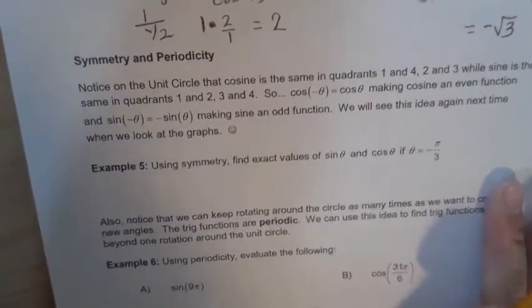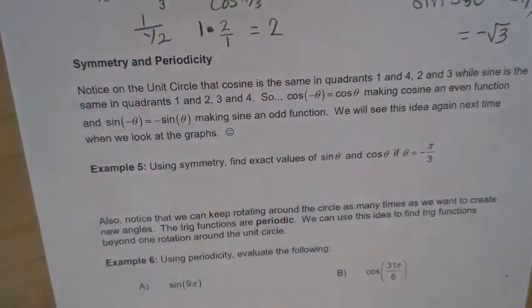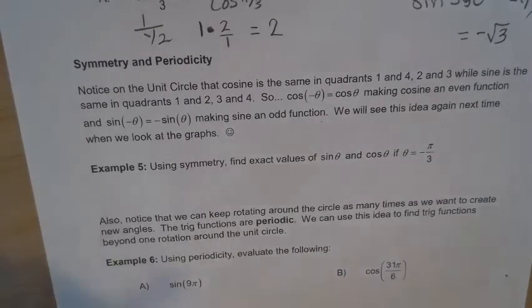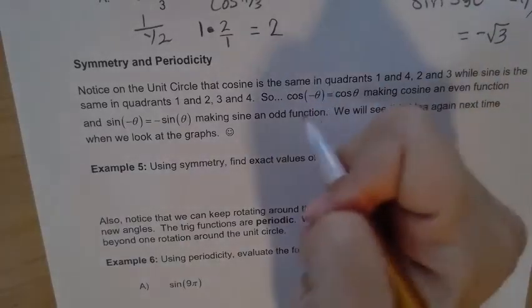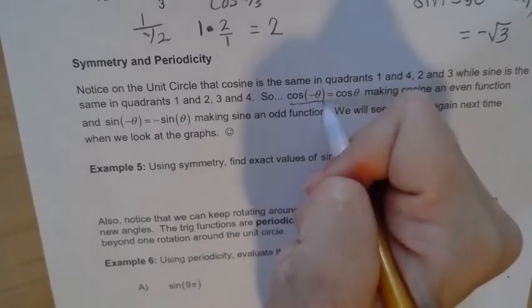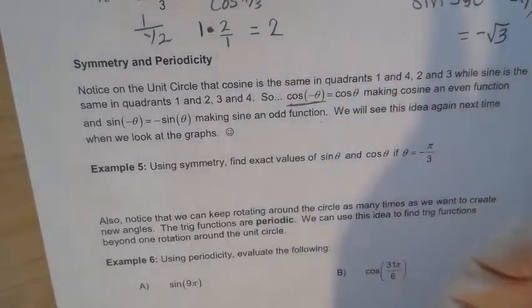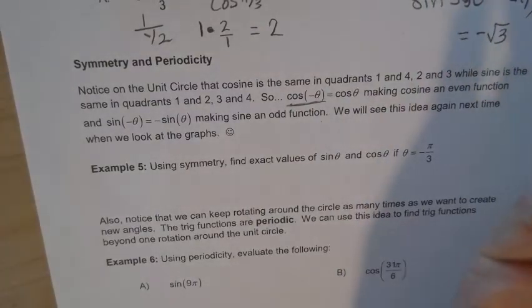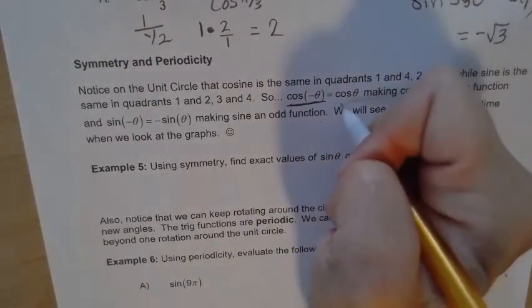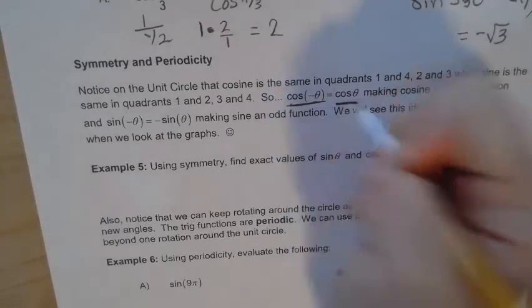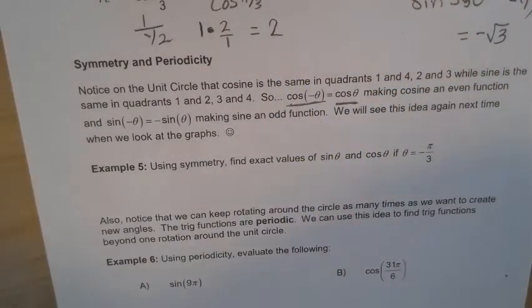Okay, symmetry. Now, we can either memorize these formulas, or I'm also going to show you how to do it backwards. So what this paragraph is saying right now is if we were given cosine of a negative degree or radian, it would be the same value as if we were saying cosine of that degree.